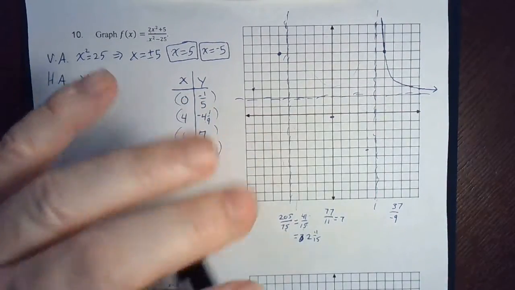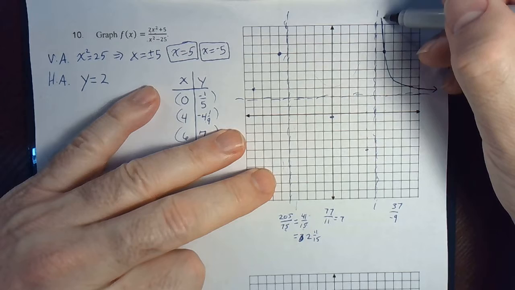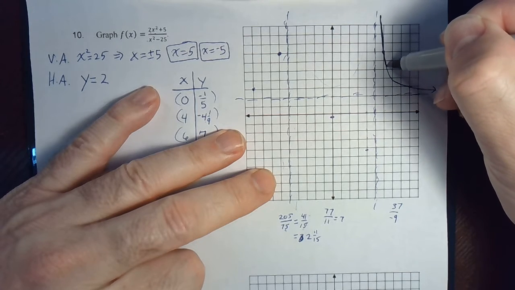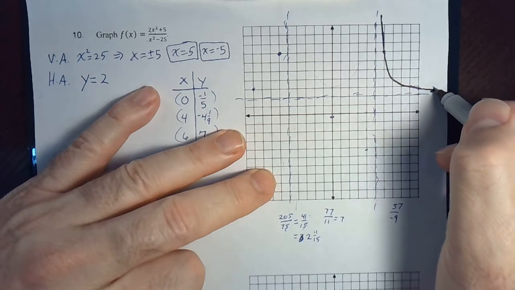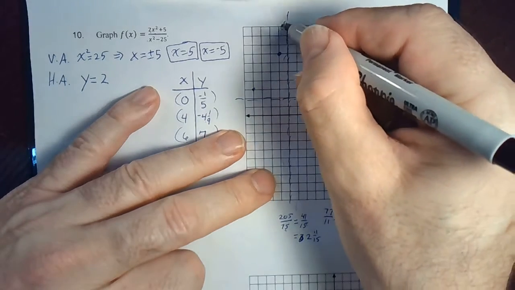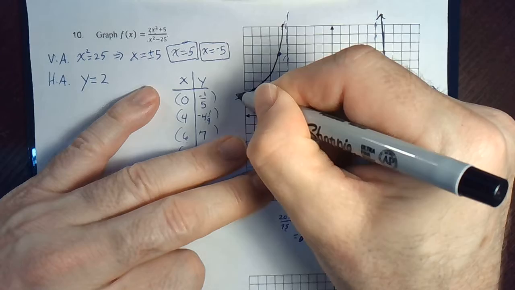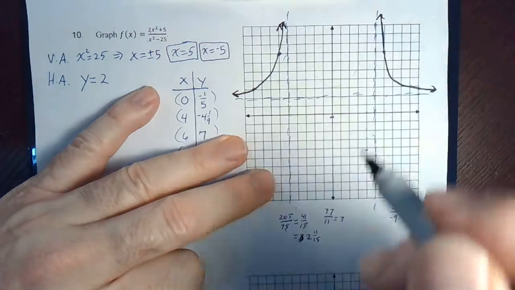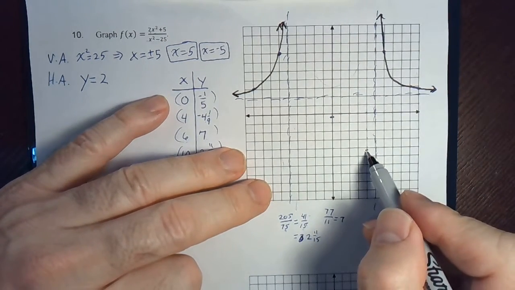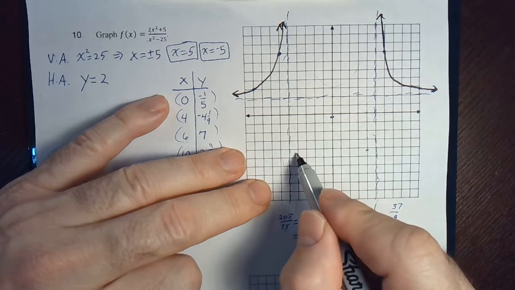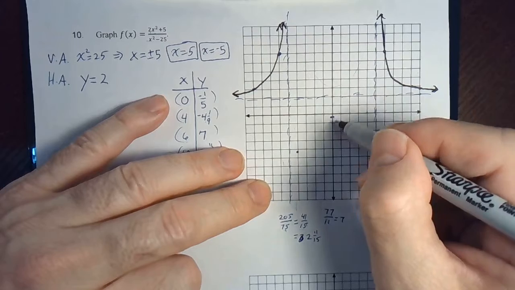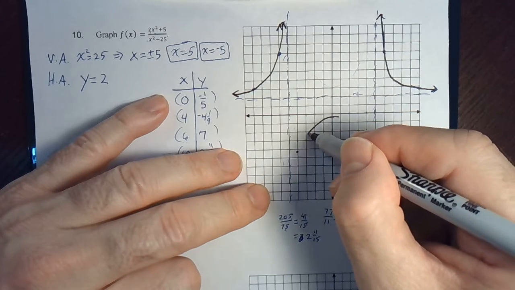I'm going to use a pen that works a little better for the graph. And then down here, we've got the mirror image of this would be negative 4, right about there. And this is just going to go something like this.